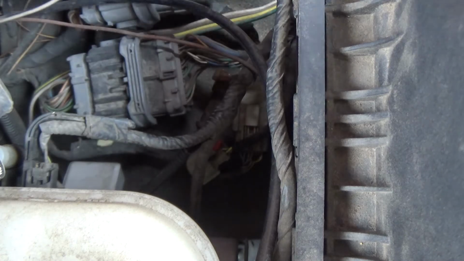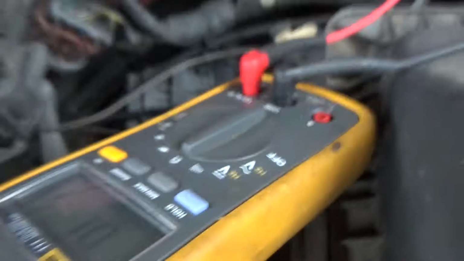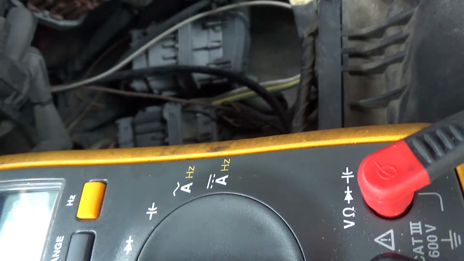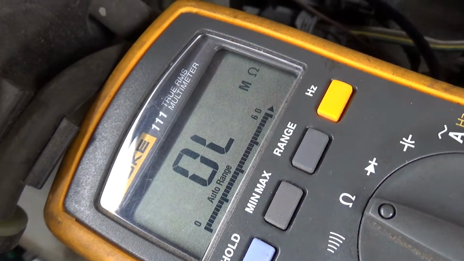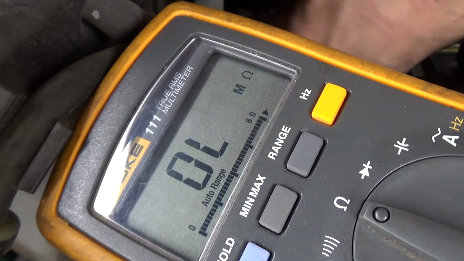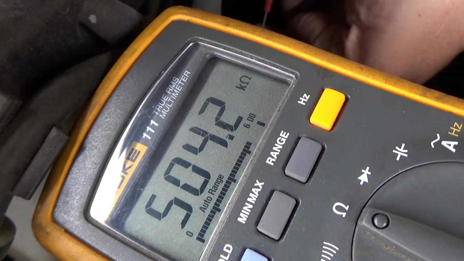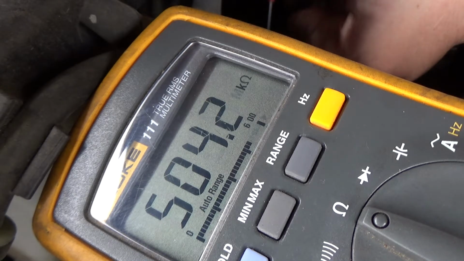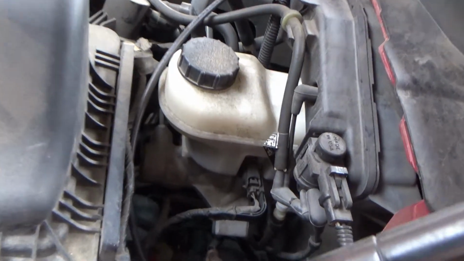Okay, what it's showing is 500,000 ohms. I'm just going to hit both those pins. I'm going to try to put the meter here so you can see the reading. Where'd it go? There it is. That should be it. So 504 kilo ohms, or 500,000 ohms is what that's reading. That is not right. These sensors should actually read a lot higher than that.